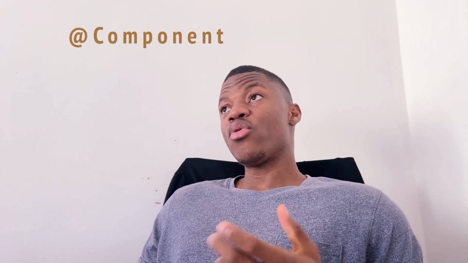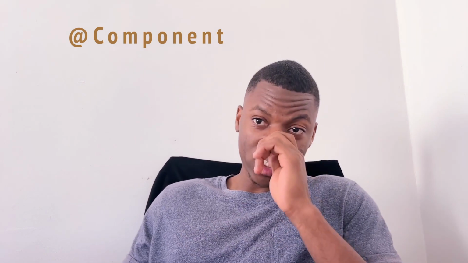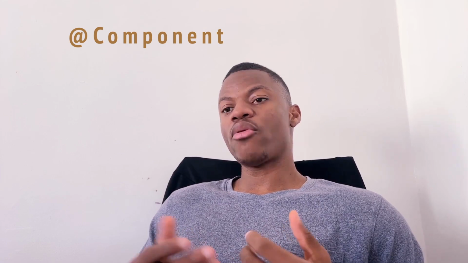@Component annotation. The @Component annotation is a generic stereotype annotation for any Spring managed component. It is used to mark a Java class as a Spring managed bean, and it enables the class to be automatically detected and registered by Spring.